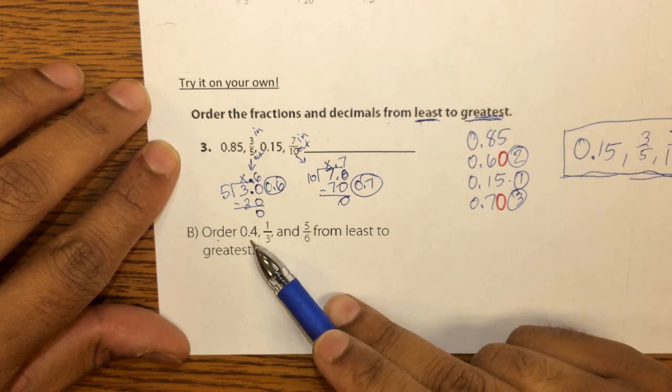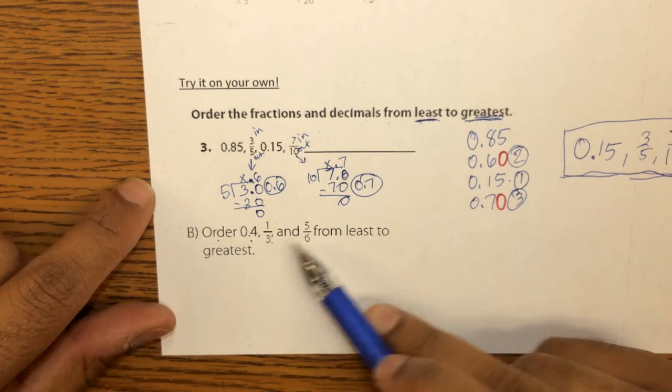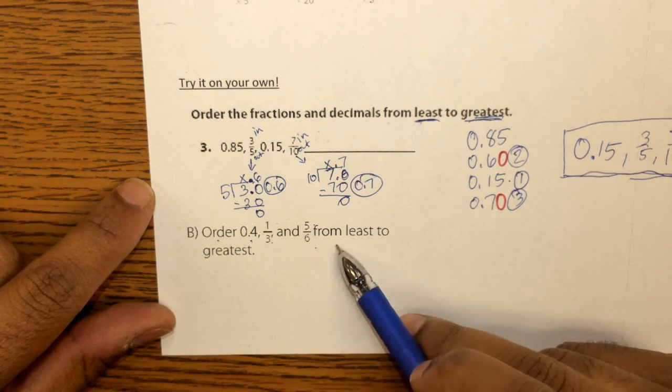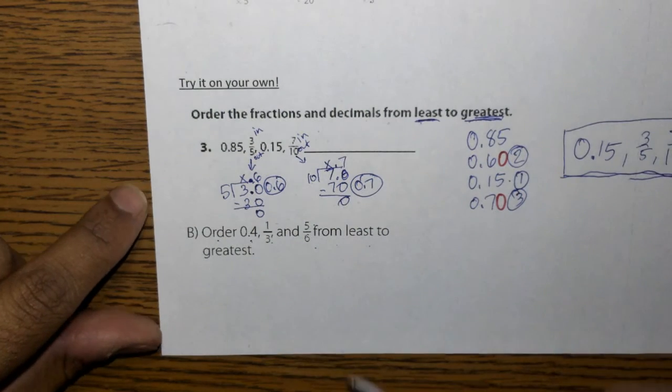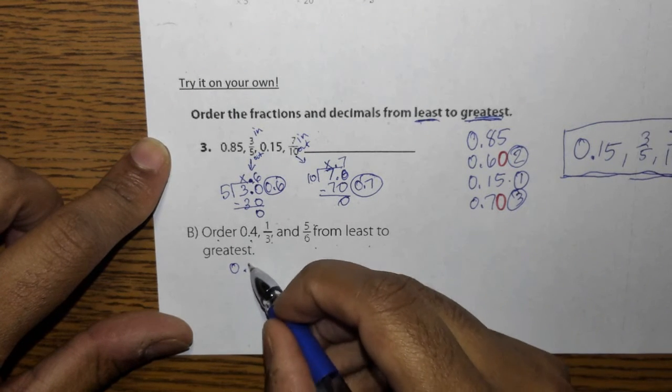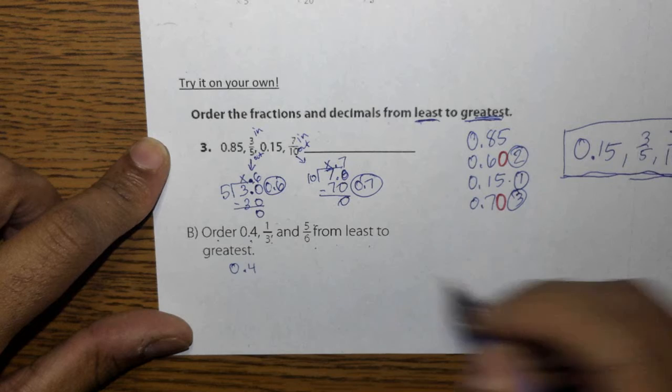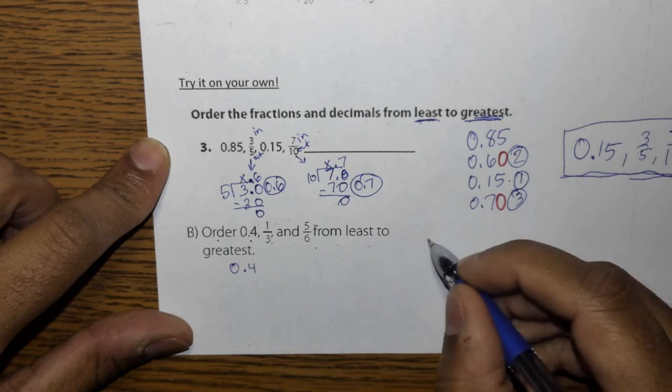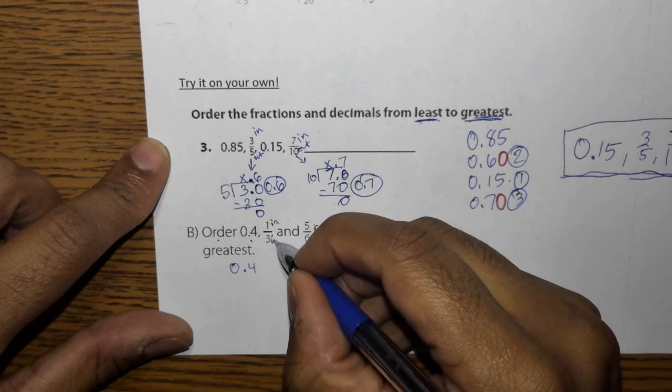Order 0.4, 1/3, and 5/6. And we want to order them from least to greatest. 4/10 is good to go. It's already a decimal. Now 1/3. Well, if I do 1/3 as a decimal, I want to do inside out.